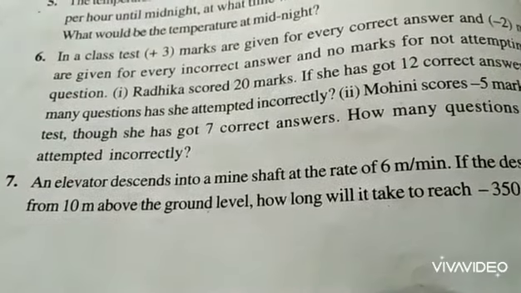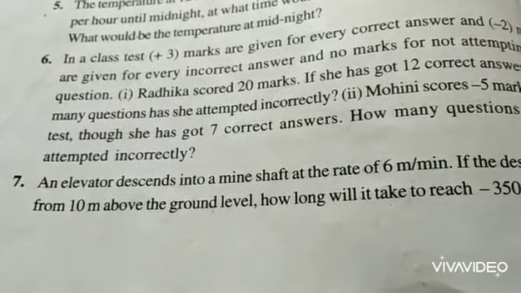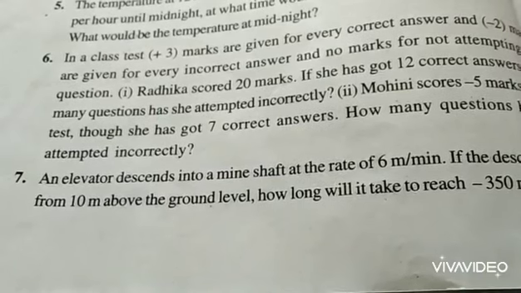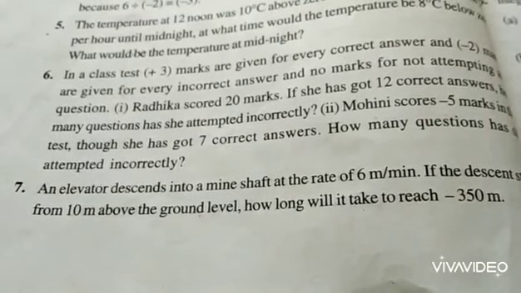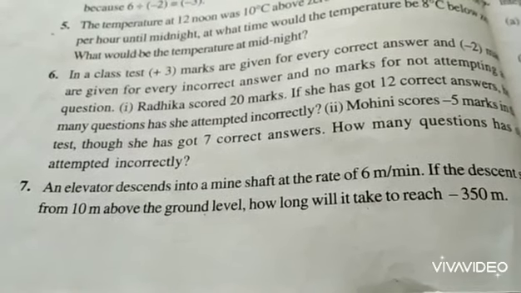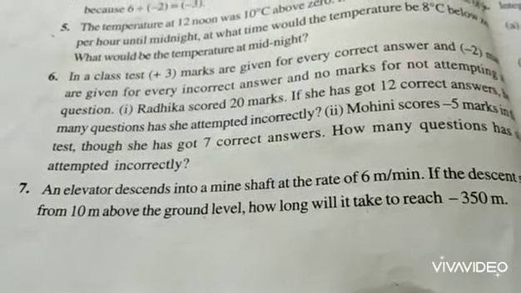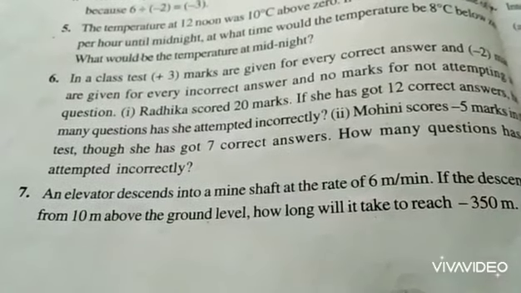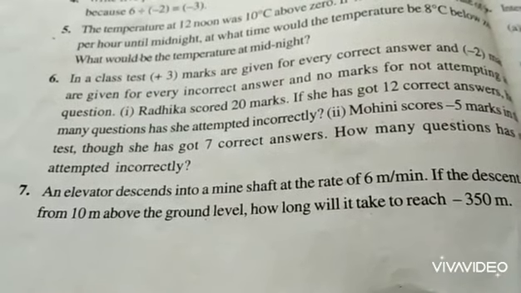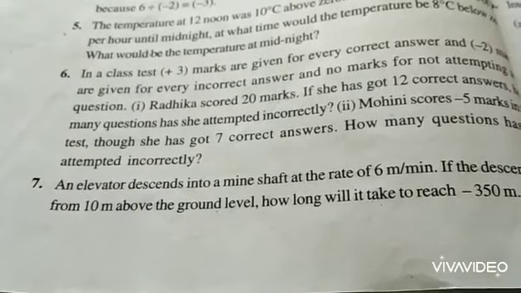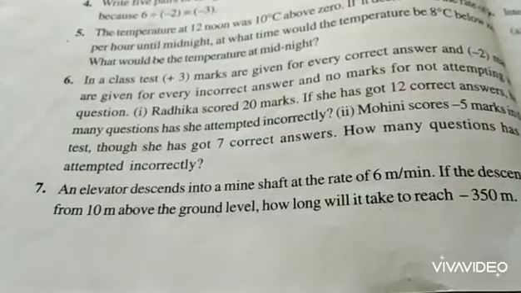Question number 7. An elevator descends into a mine shaft at the rate of 6 meter per minute. If the descent starts from 10 meter above the ground level, how long will it take to reach minus 350 meters? Here, the start is 10 meter above the ground level and minus 350 is 350 meters below. Now firstly we will calculate the total distance.